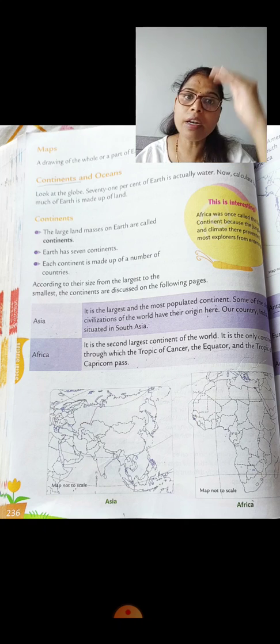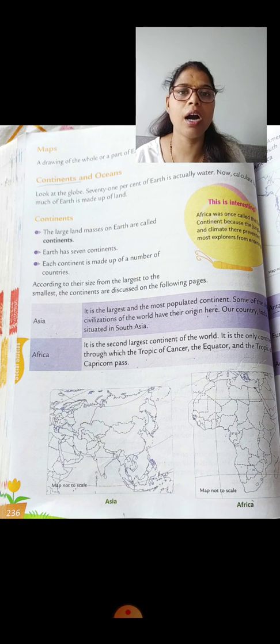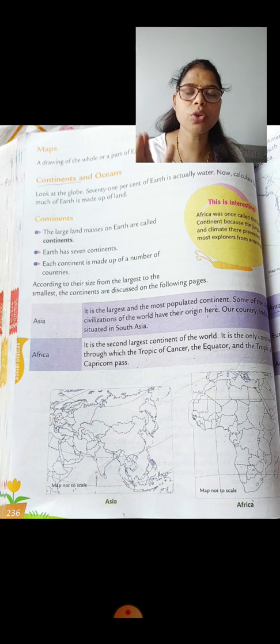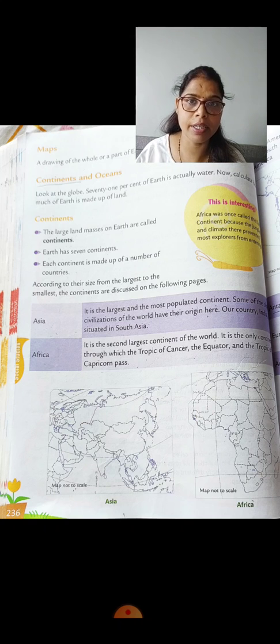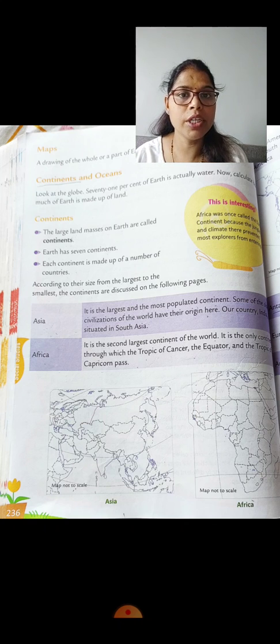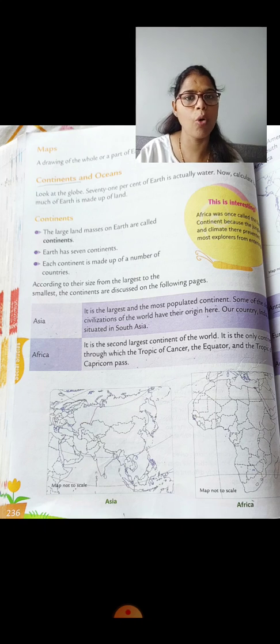Continent number 1 is a large continent, this is a small continent, according to their size. मतलब कौन सा कॉन्टिनेंट कितना लार्ज है उनके साइज़ के ऊपर डिपेंड करके ही उनको डिफरेंशिएट किया है कि कौन सा कॉन्टिनेंट लार्ज है कौन सा कॉन्टिनेंट स्मॉल है.